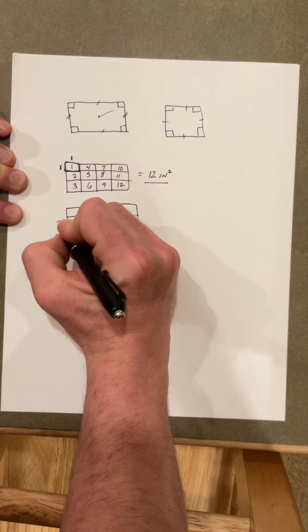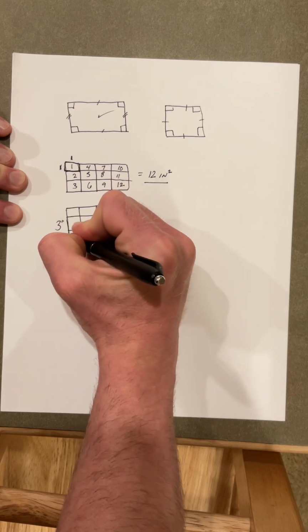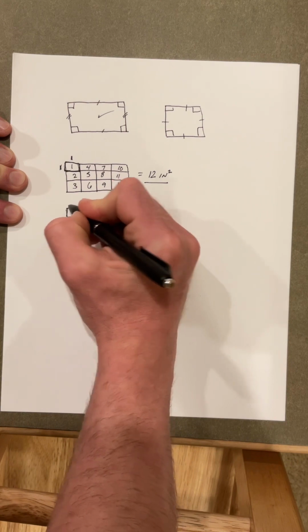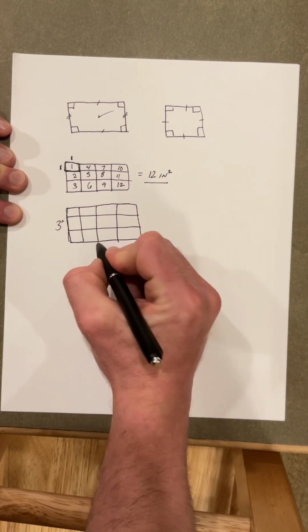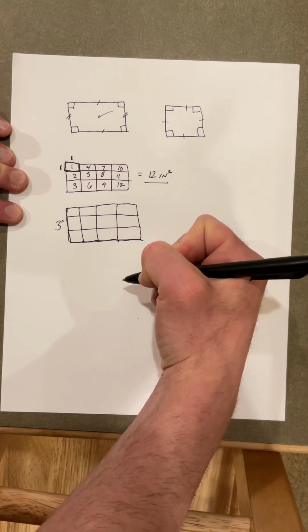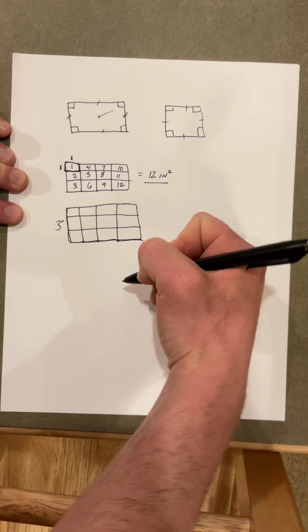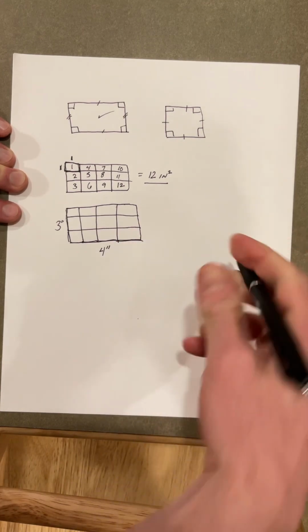So we're going to call that 3 inches right here, because we have 1 inch, 2 inches, 3 inches. Now I'd like you guys to count that. We should have all come up with 4 inches.